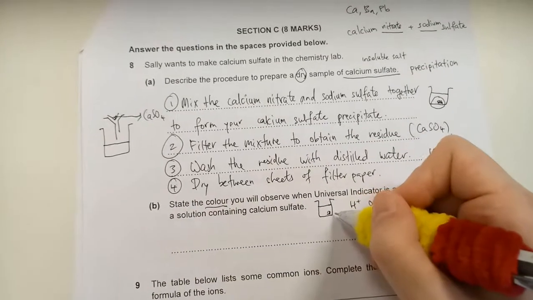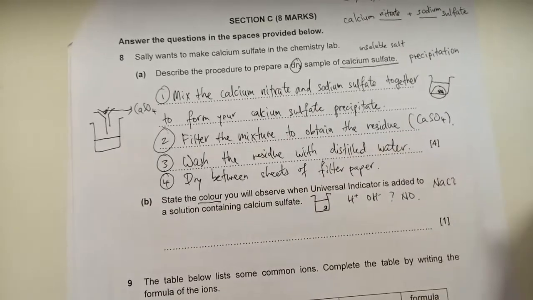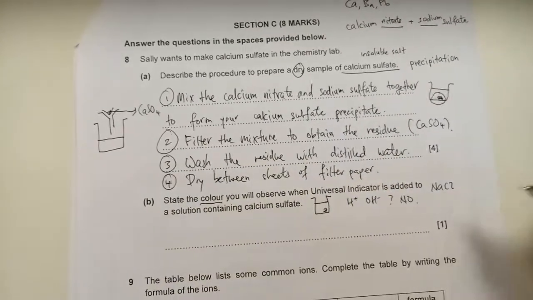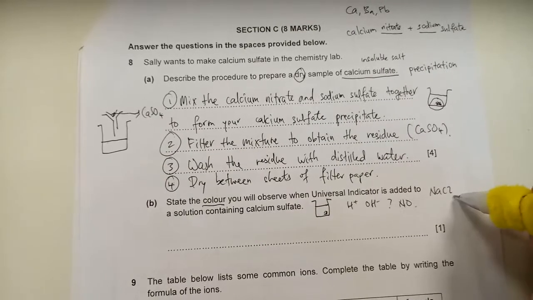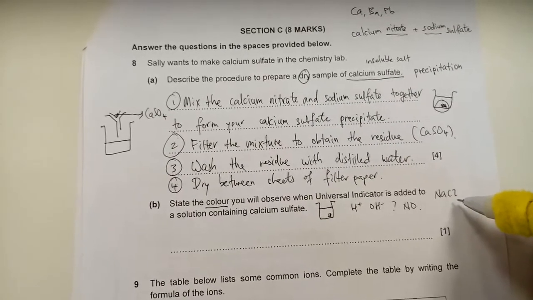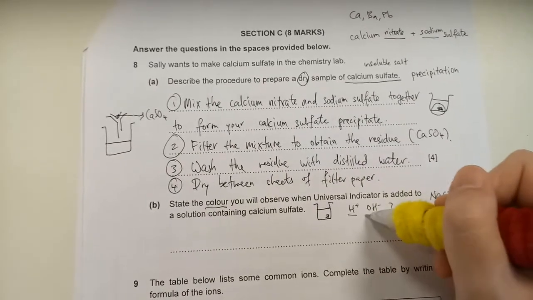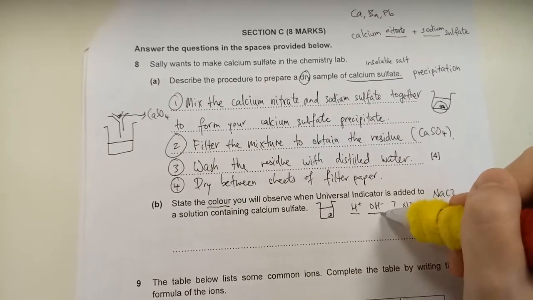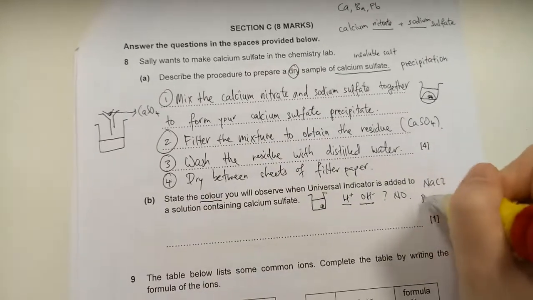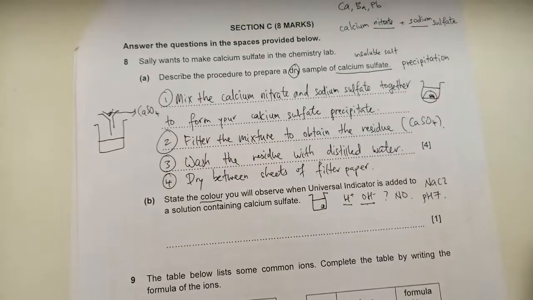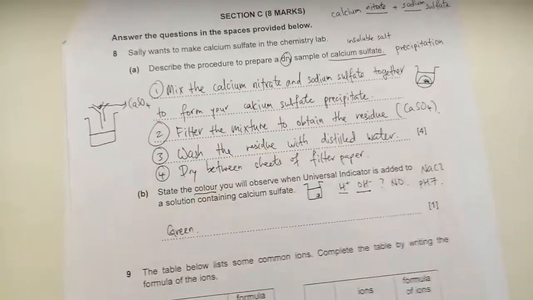Okay? So even if my salt was soluble, for example, sodium chloride, I dissolve in the solution and I get my salt water. I am just adding sodium and chloride ions into the solution. I'm not changing the amount of hydrogen ions or hydroxide ions. So my pH is not affected. So the pH should still be neutral, 7. So the color is green.